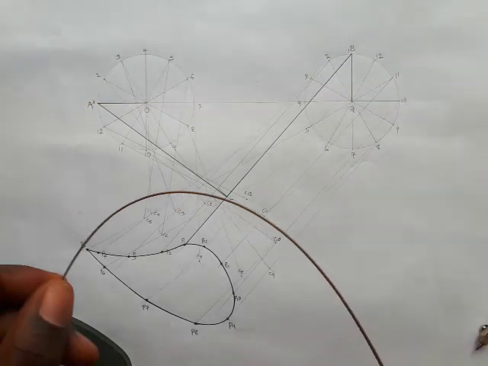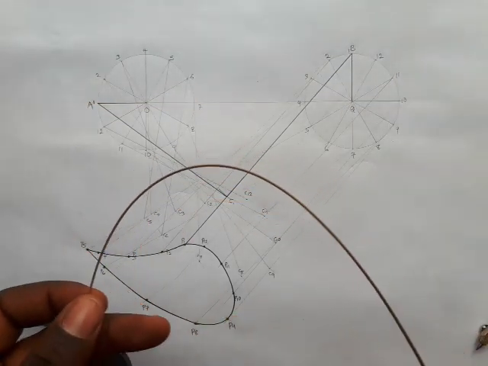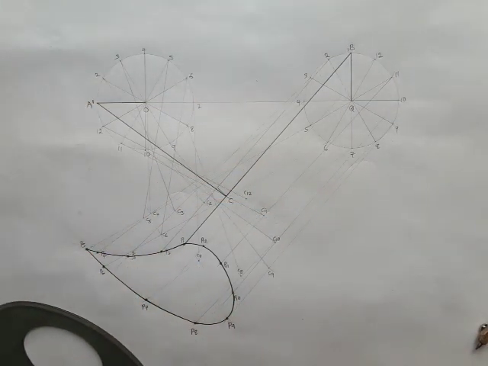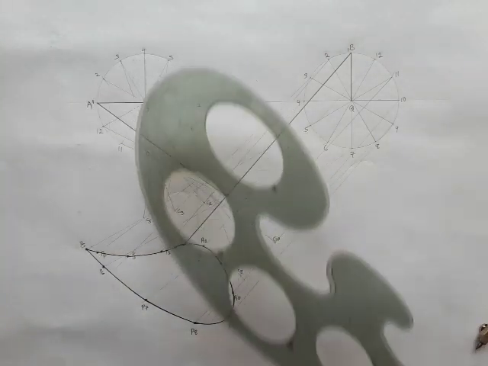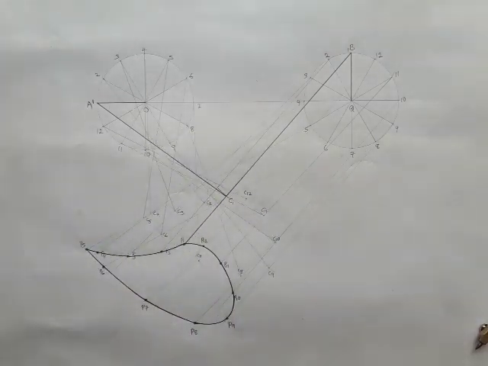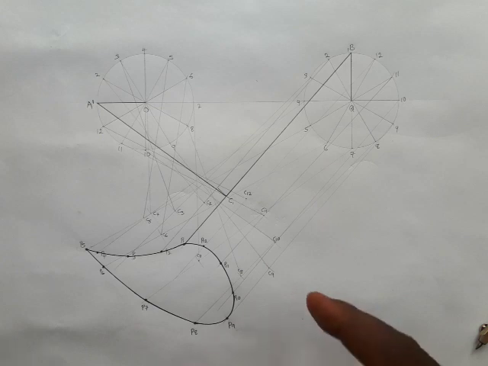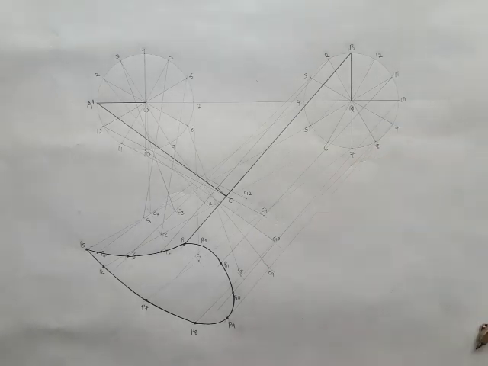Now you can use a flexible broomstick, all right, to achieve this, or you can as well use a French curve. Now, if you do not know how to connect curves like this, there is a video I did on how to connect the curves of an ellipse. Okay, the locus of an ellipse. Okay, so you can go check it out. I did a video on that actually. So very, very simple, as you can see.